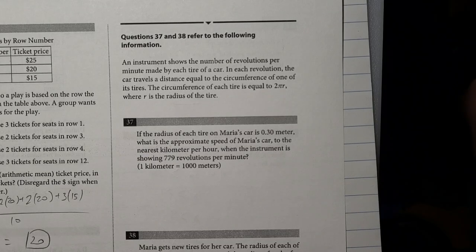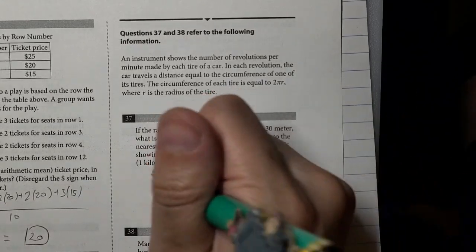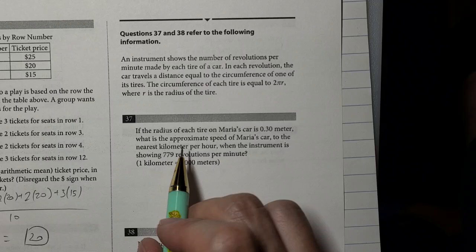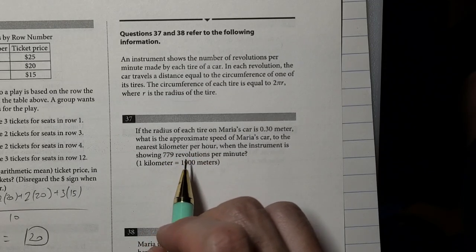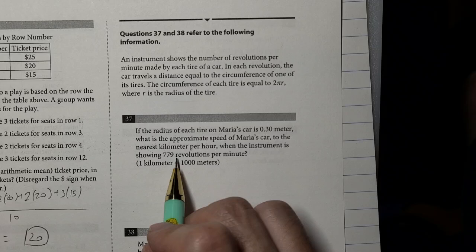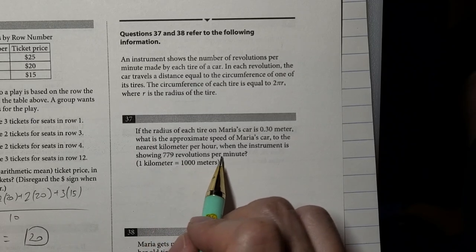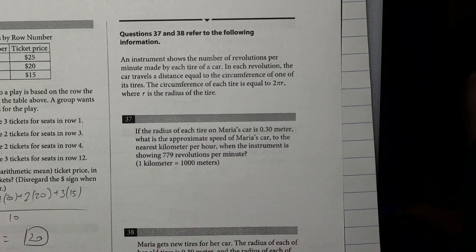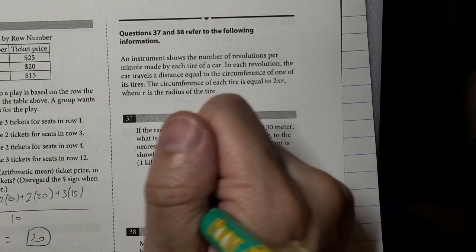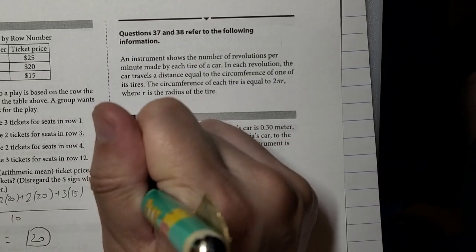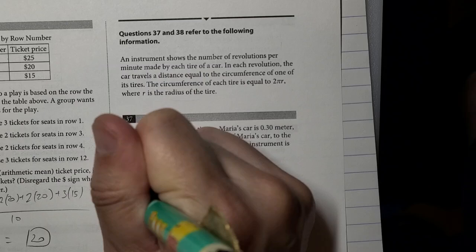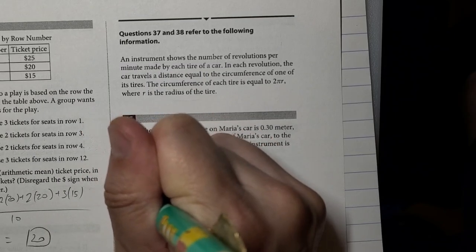So we can use unit analysis here to help us out. It's asking for speed. So revolutions per minute is the speed, but they want it in kilometers per hour. That's the only challenge. You got to convert revolutions per minute to kilometers per hour. So 779 revolutions per minute.